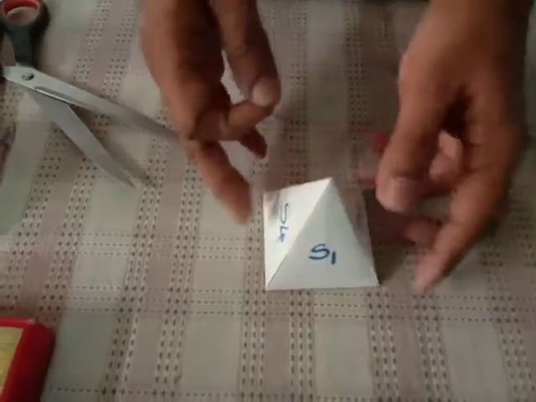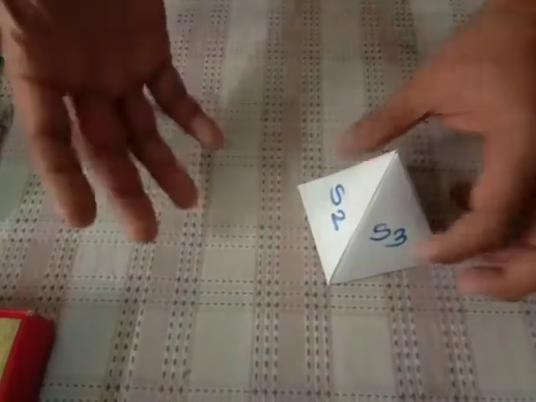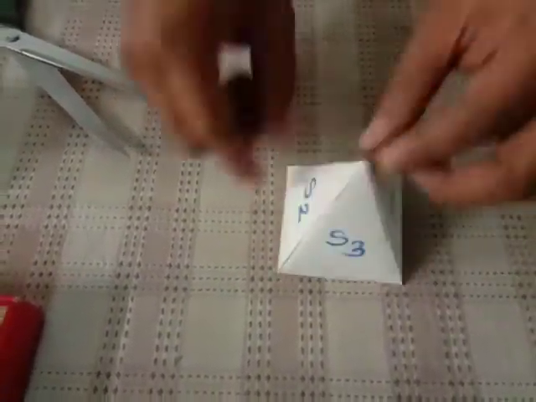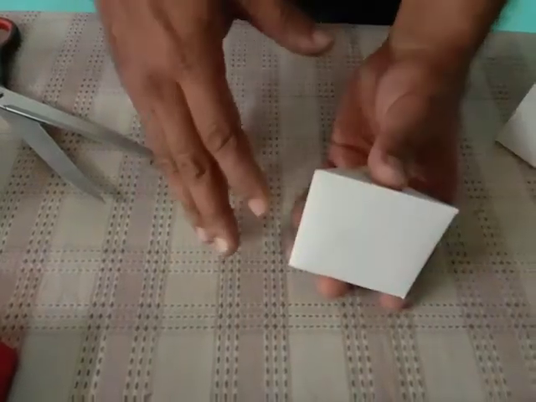Now let us take a square pyramid. The base is square and it has 1, 2, 3, 4 triangular faces which are all joined together at an apex. This is known as the apex of the pyramid. All these are the slanting sides, 1, 2, 3, 4. All these are in a triangular form and the base is in square form. As the base is square, this is known as a square pyramid.